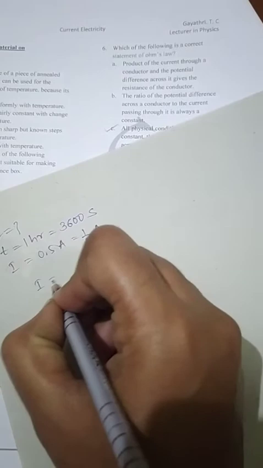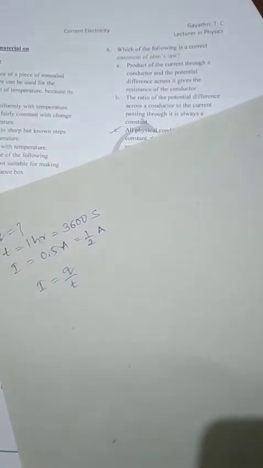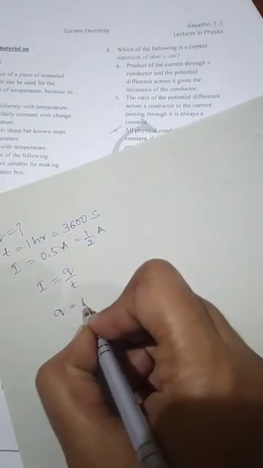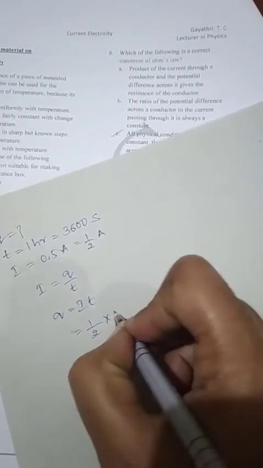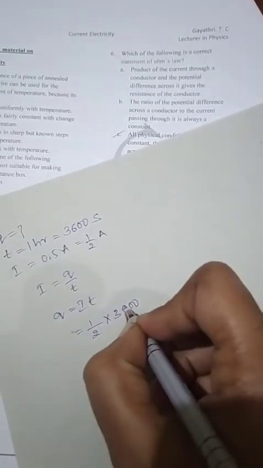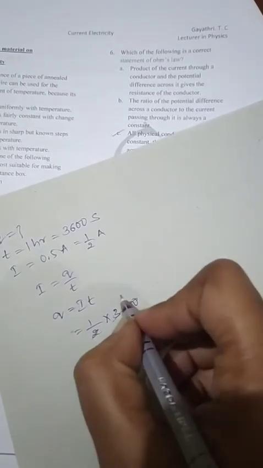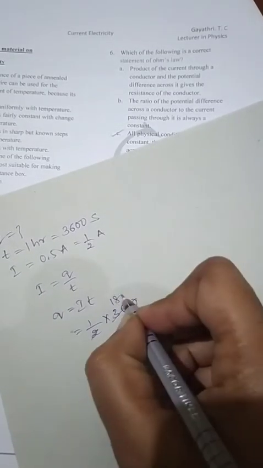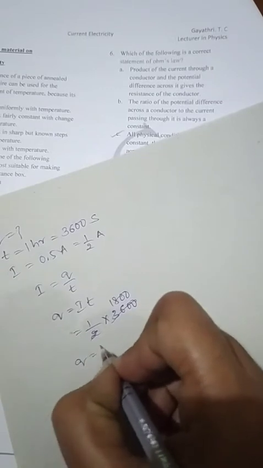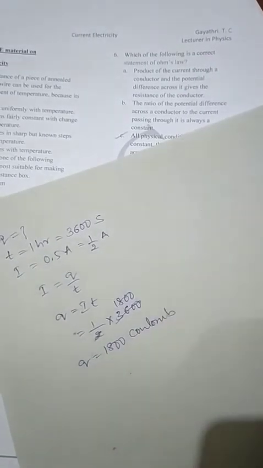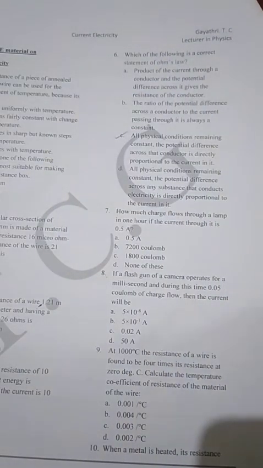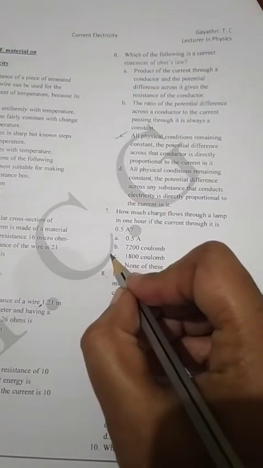We know that I equals Q by T by definition of current. Q equals I into T. Now 1 by 2 into T will be 3600 second. 2 18s are, here Q will be equal to 1800 coulomb. Answer will be option C. Answer should be like this.